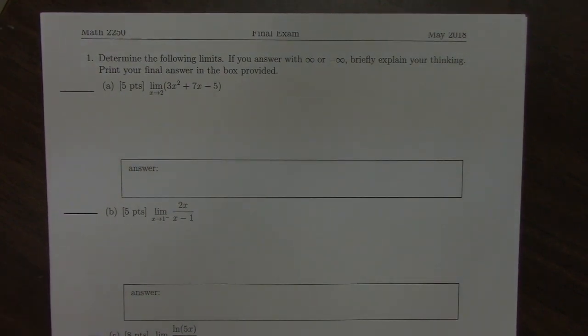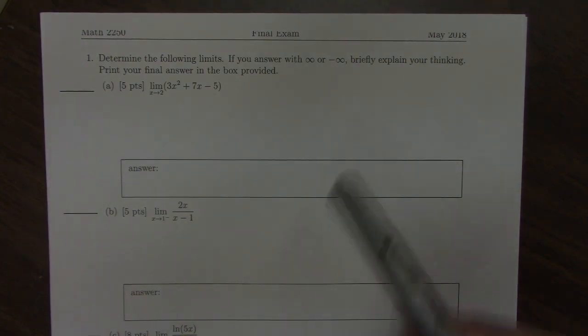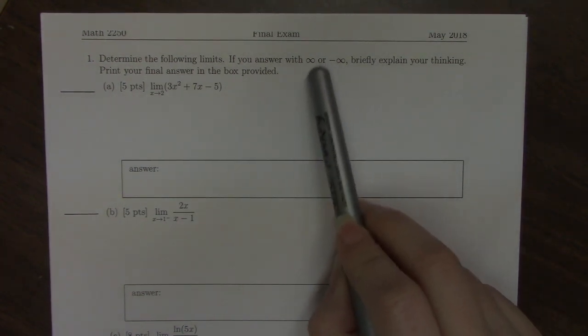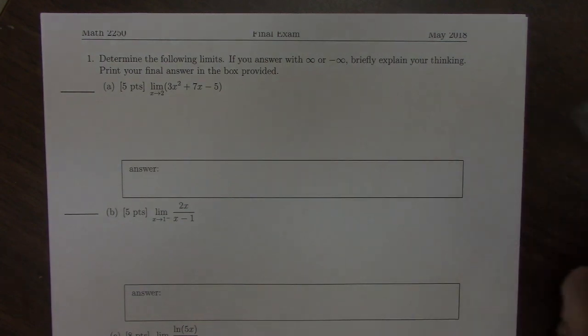Question 1 asks you to determine the following limits. If you answer positive or negative infinity, briefly explain your thinking and print your final answer in the box provided. So this is going to be really important. If you suspect that the limit equals positive or negative infinity, we're going to have to provide some kind of written justification for that, and I'm going to show you how to do that to get a full credit solution.